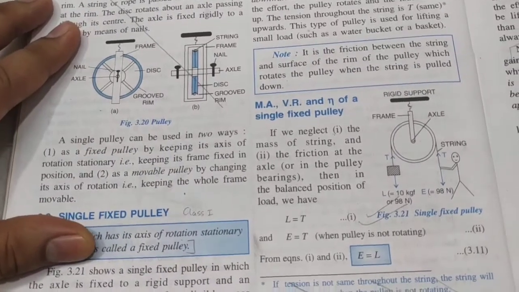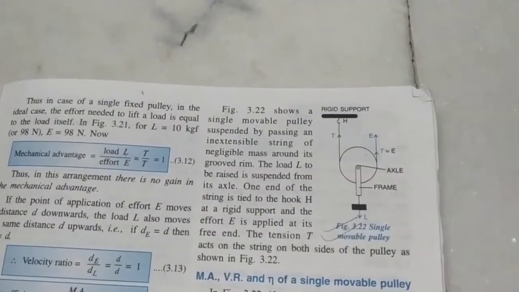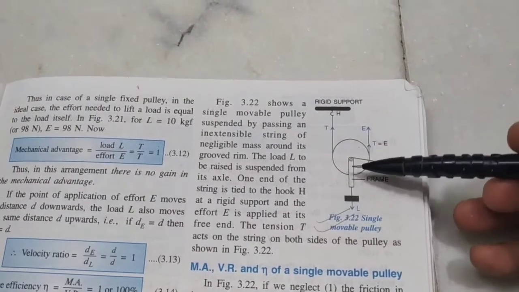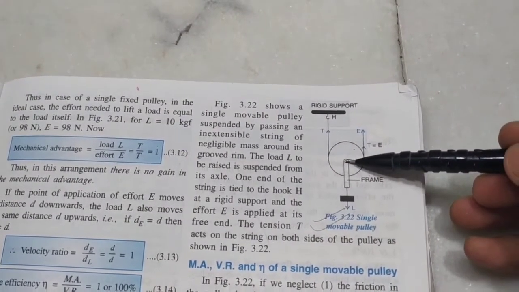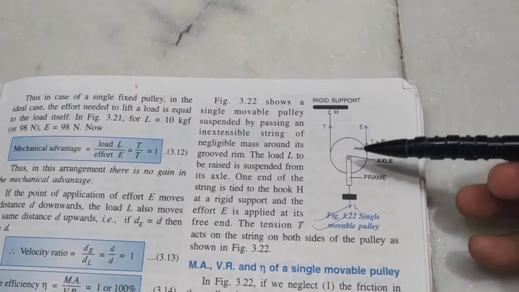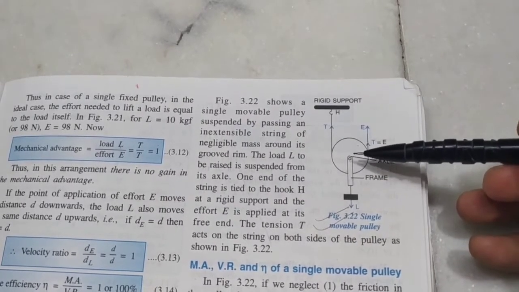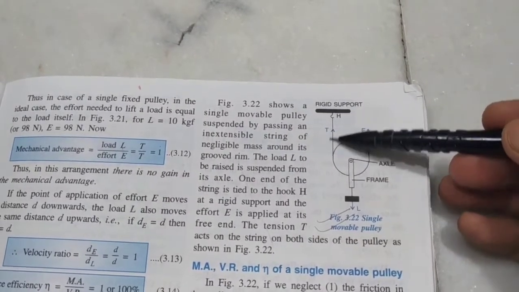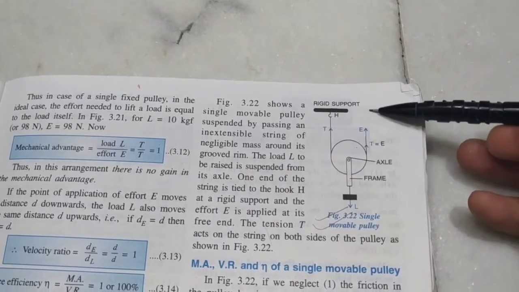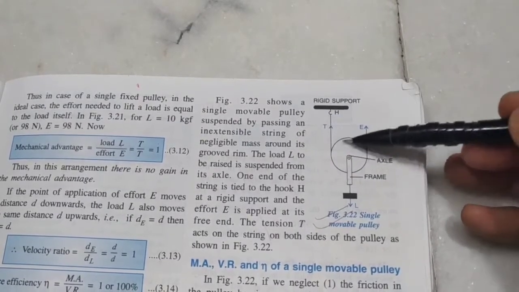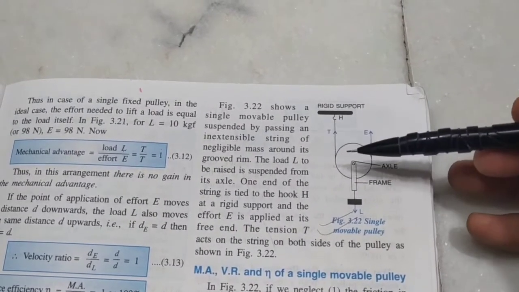On the other hand, a single movable pulley is one whose axis of rotation is movable. That is, it is not fixed in a position. The string is attached to the rigid support, so when we pull the string up from this end, this entire pulley will move along the string.